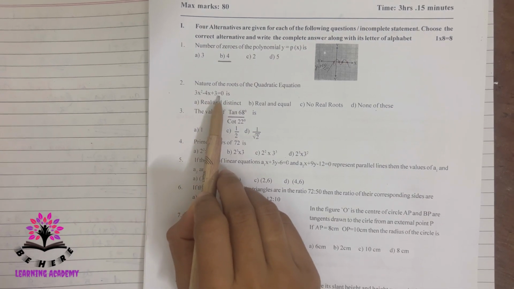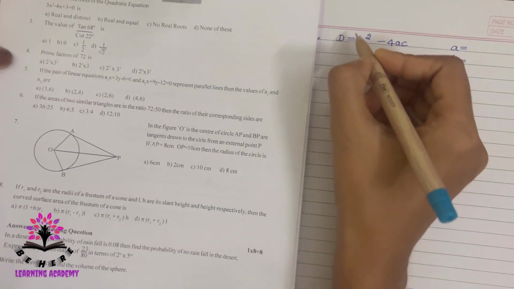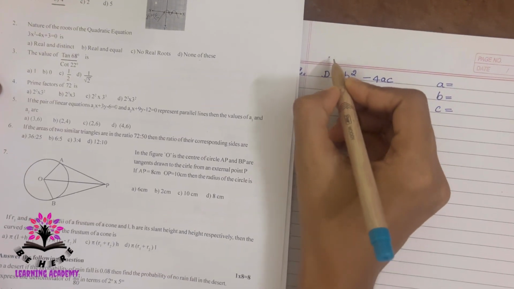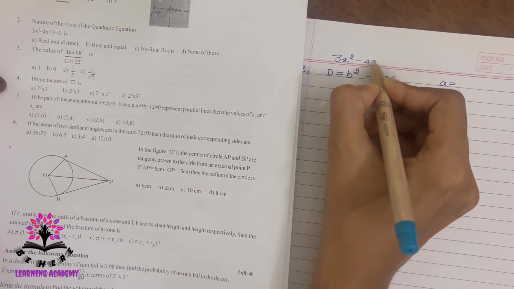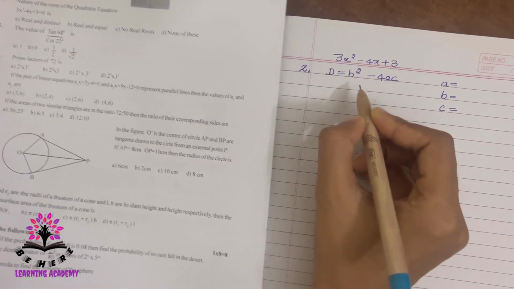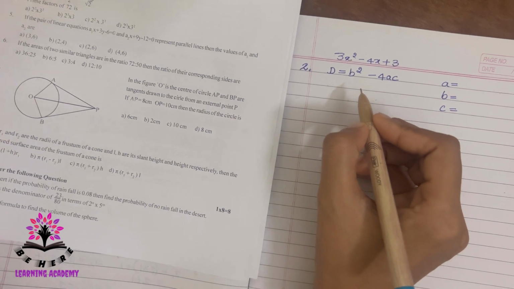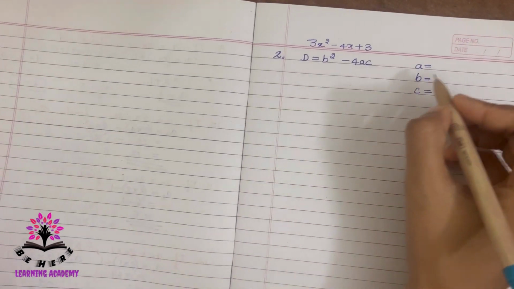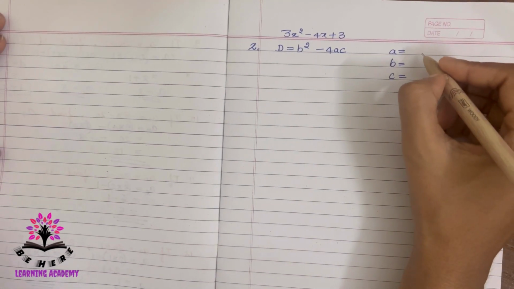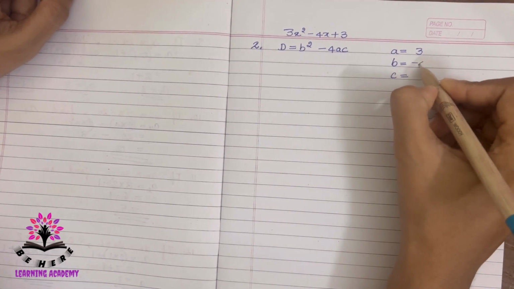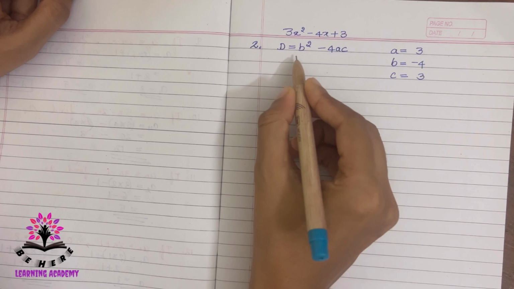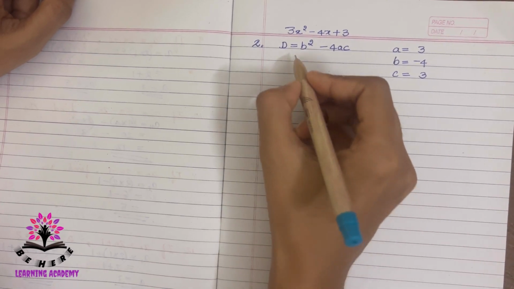Second question, nature of the roots of the quadratic equation. They have given a quadratic equation here. Let us solve this. The quadratic equation given is 3x square minus 4x plus 3. So first let us find the value of a, b and c. The value of a is 3, b is minus 4 and c is 3. Let us substitute in the discriminant formula.